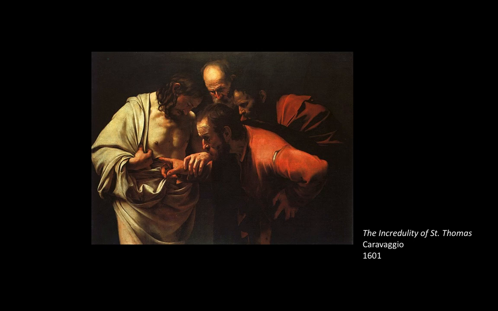But what is really cool is the expression on Thomas's face there. This is the moment that he realizes that this is the risen Savior, and he gets it, and he knows that Christ is everything that he said he is. And I love that moment.